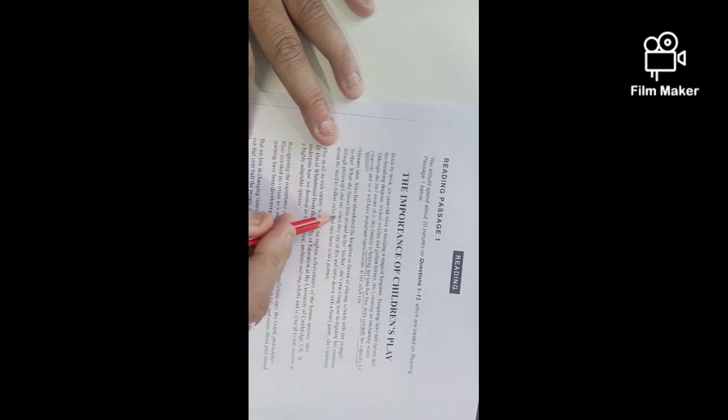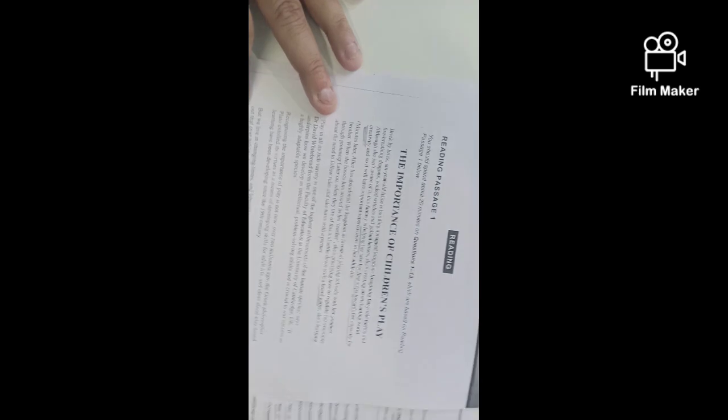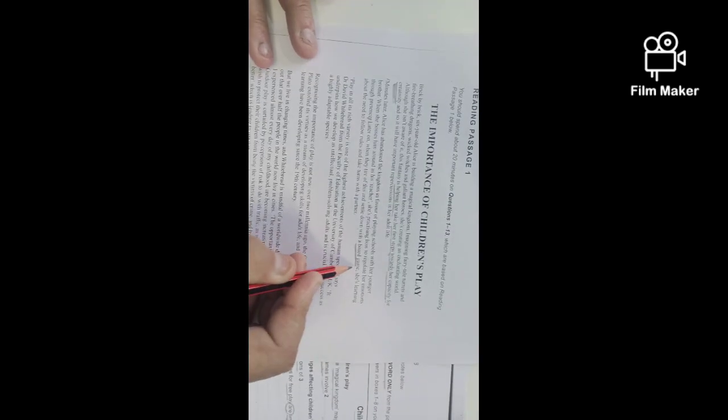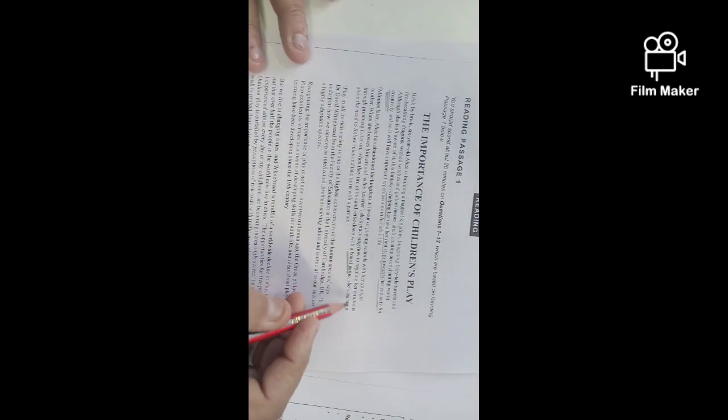Later on, when they tire of this and settle down with a board game, now our keyword has come. Board game, guys, you can clearly see that here it is written board games. So we should feel good that we are very near to the answer. This is how we are going to find the answers for this.